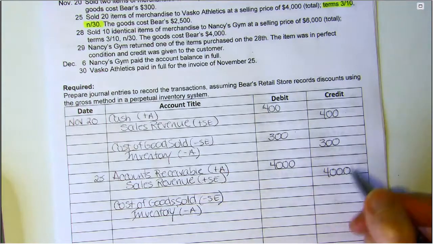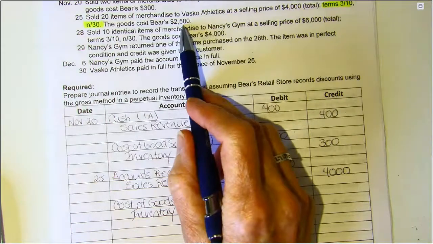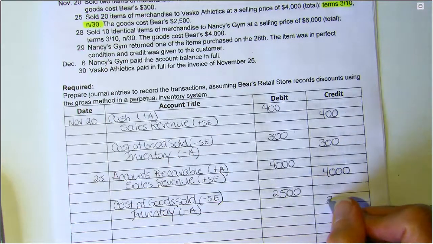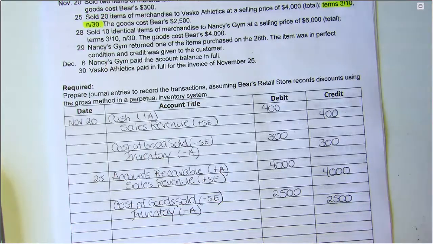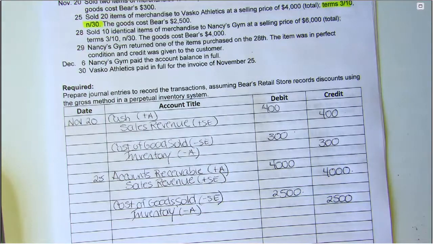The cost of those goods was $2,500. Let's calculate our gross profit. The selling price of what we sold was $4,000. The cost of what we sold was $2,500, so our gross profit must be $1,500.